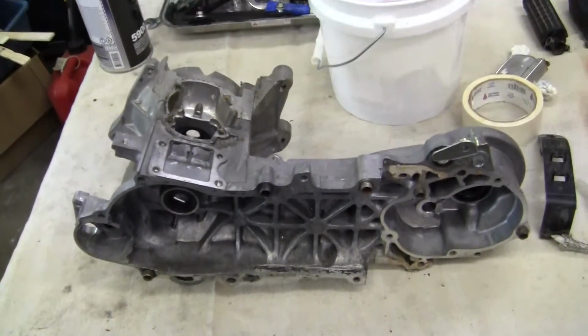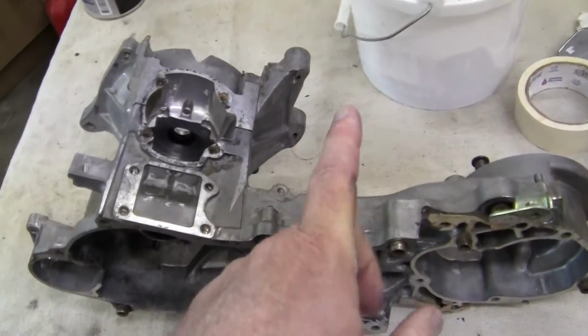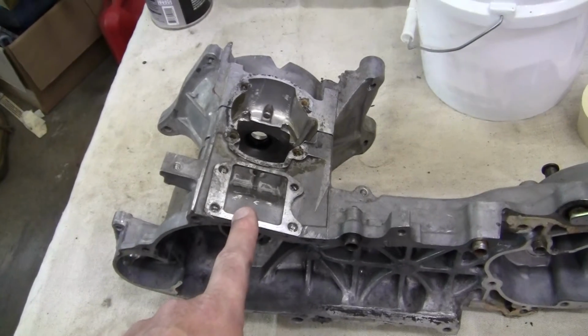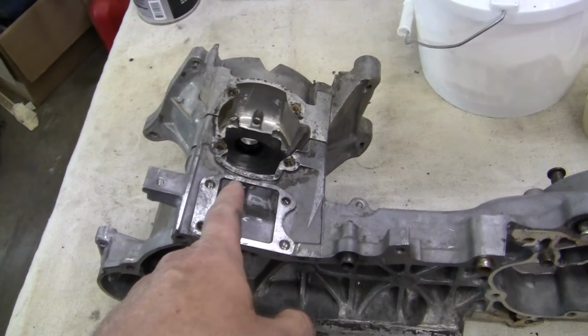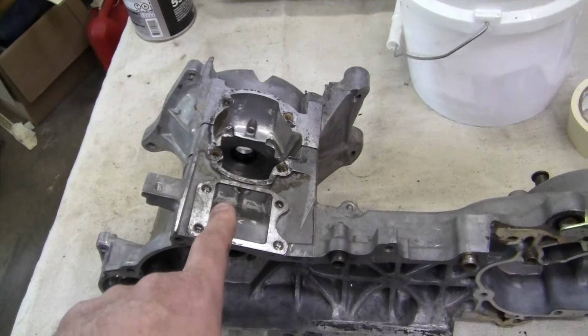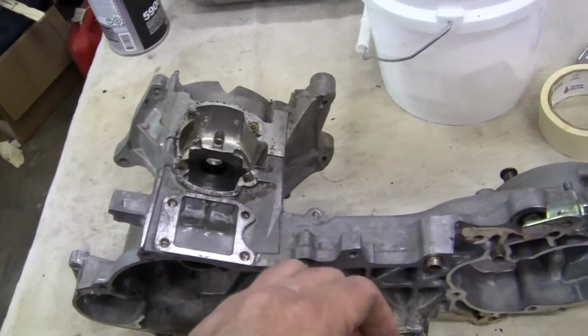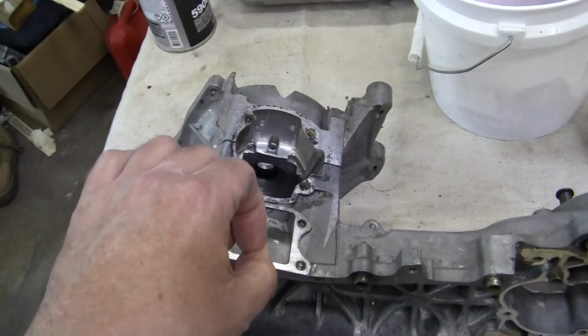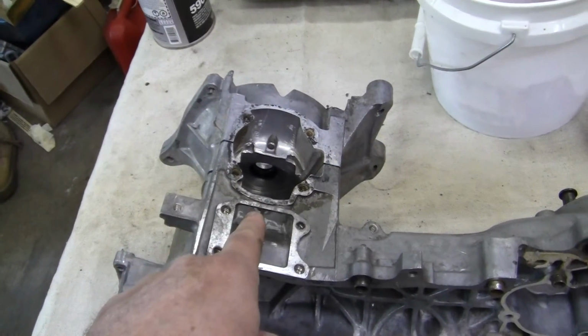Now when we talk about the carburetor circuit, we have the carburetor right here. We have the intake right here. We have the intake valve right here. All of that has to work in conjunction to provide a smooth flow of air in, over, and into the engine.